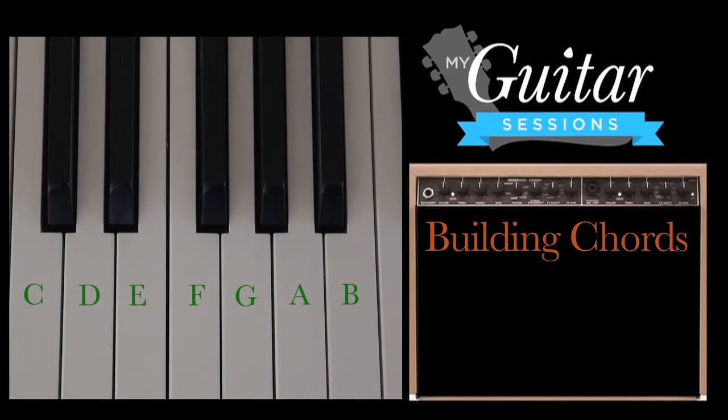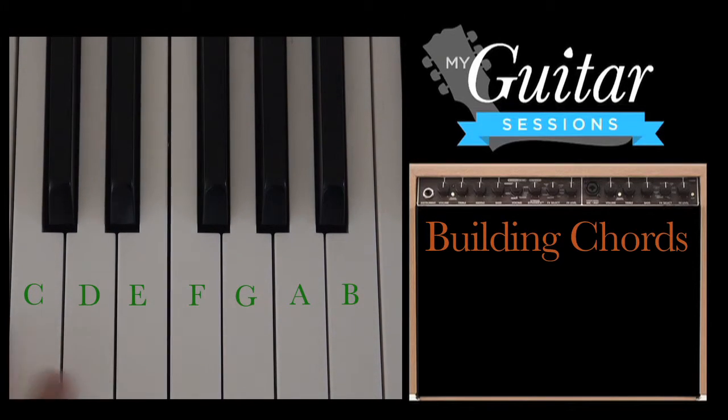All right, so now that you know that this is all the notes, we can see the major scale. C major scale here, we have C, D, E, F, G, A, B. Those are the 7 degrees that fall within the key of C major. Okay, so now if we were talking about building, let's start with just 3-part chords.